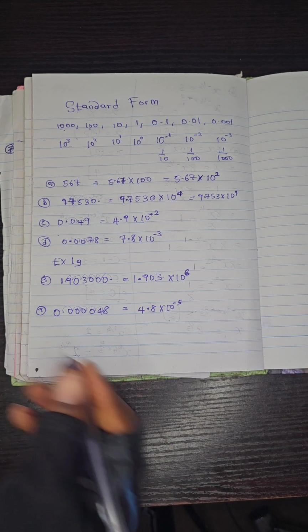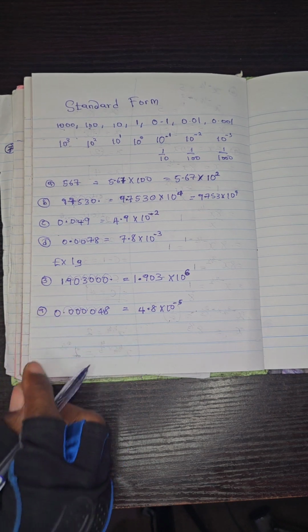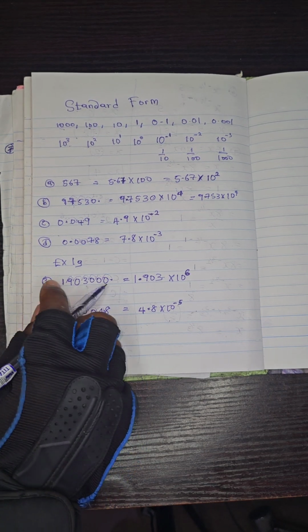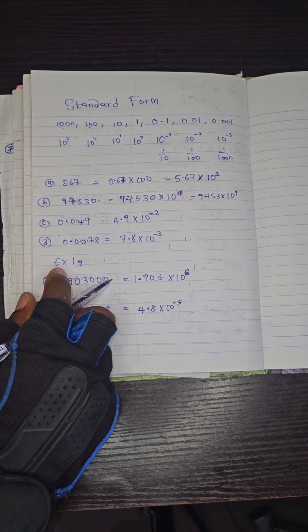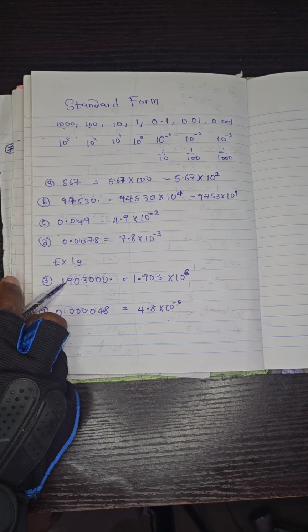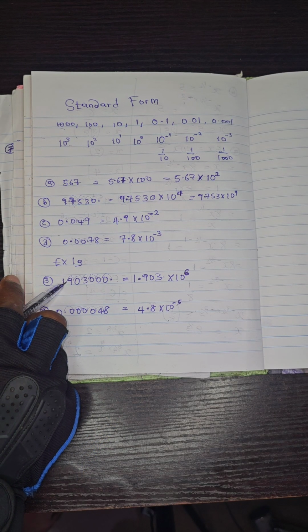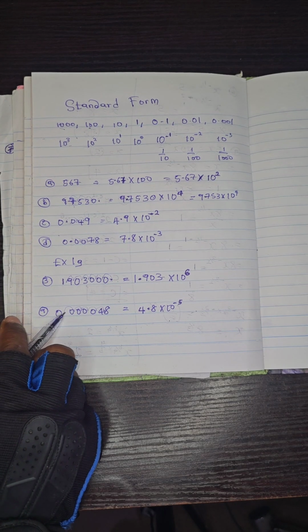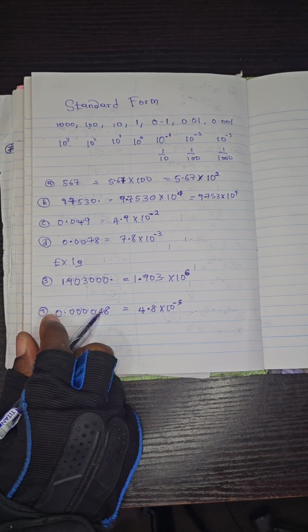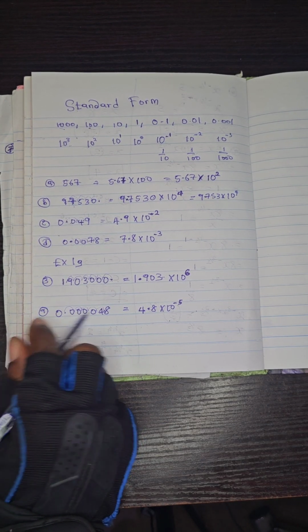So this is how you keep doing it. When you have a whole number, you count from the last part of the whole number till the first number starting the whole number and stop there before the first number. When you have a decimal, start from the decimal and stop after the first digit you see after the 0.